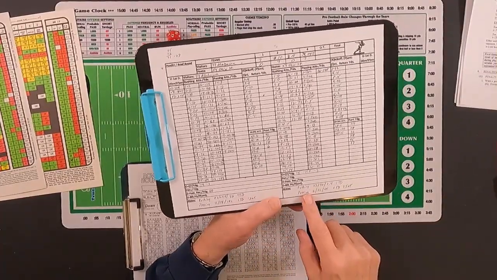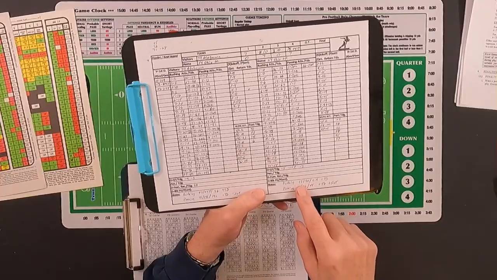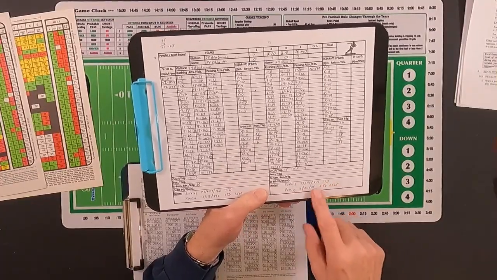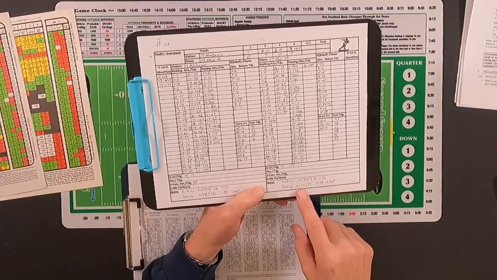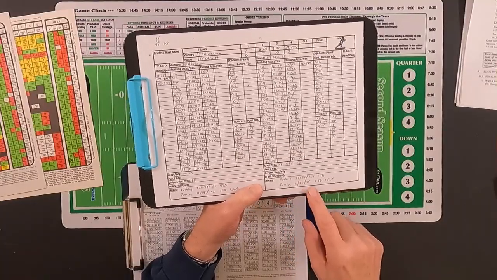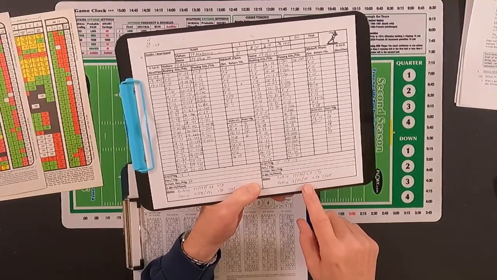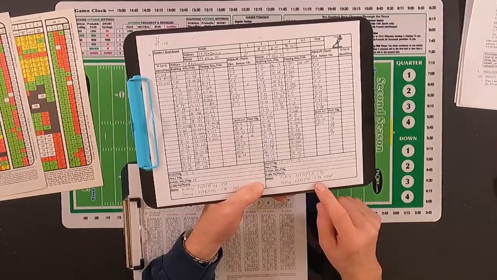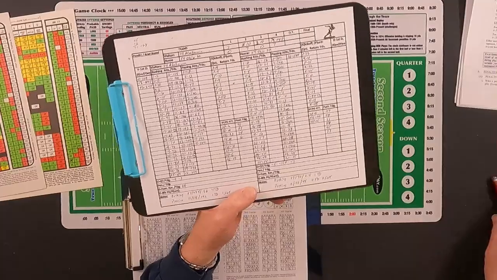For Ohio State, rushing was 37 rushes for 90 yards, 2.4, 1 touchdown, and passing 11 of 26 for 45 yards. Man, that's not even 2 yards a completion. No touchdowns and 2 interceptions.